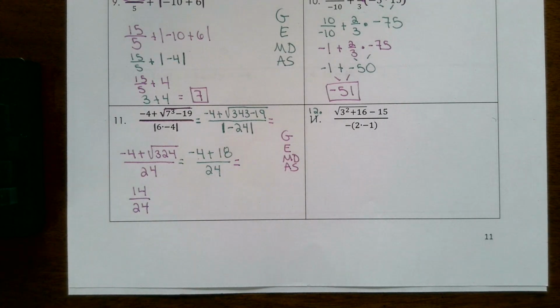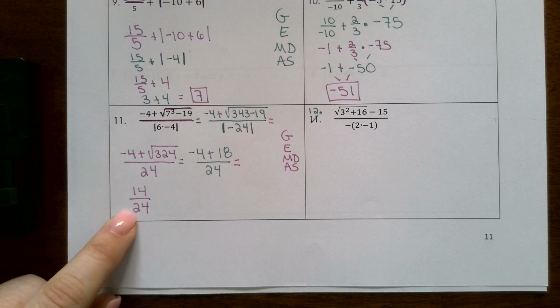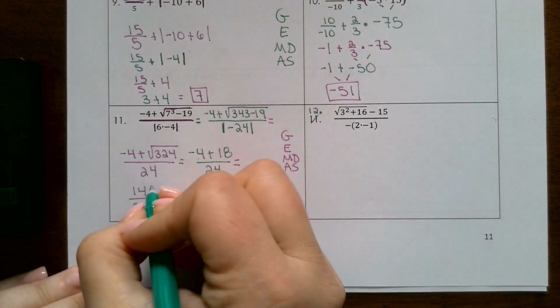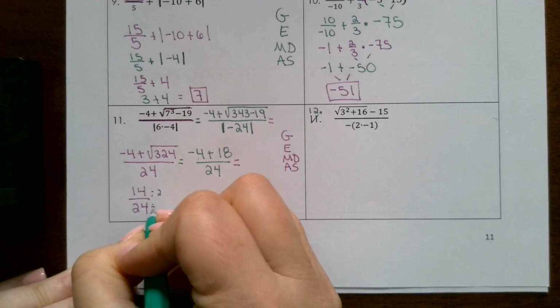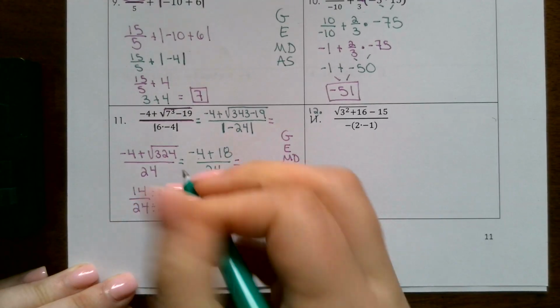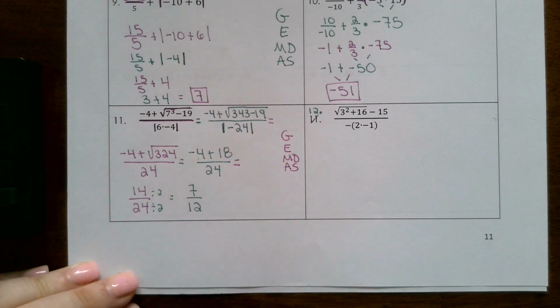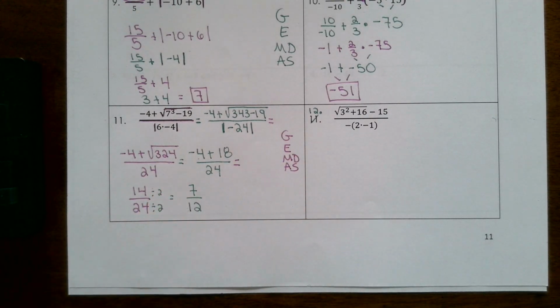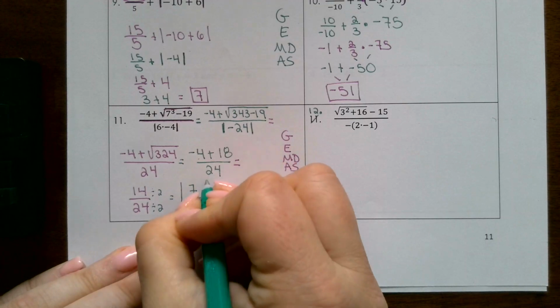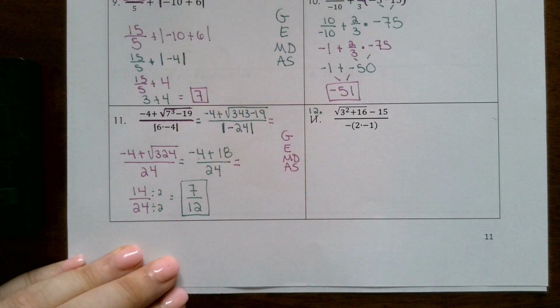This is a great answer, but I'm not fully done because I must simplify all fractions. 14 and 24 are even numbers, so I can always divide even numbers by 2. 14 divided by 2 equals 7, and 24 divided by 2 is 12. 7 and 12 do not have common factors, so this is a fully simplified fraction.